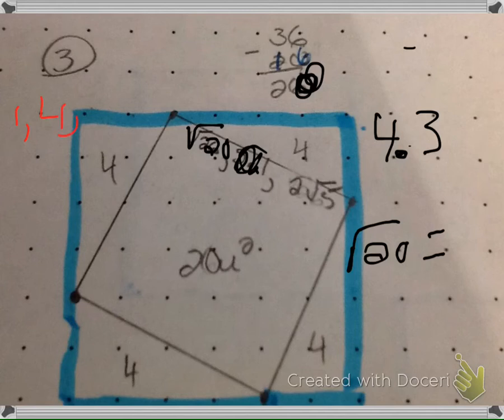The next perfect square number is 9. 9 can't go into 20 evenly. The next perfect square number is 16, and it can't go into 20 evenly. And the next perfect square number is 25, and it certainly can't go in there. So that means that the biggest perfect square number that can go in there evenly is 4. So I write it as 4 times 5. 4 times 5 is equal to 20.